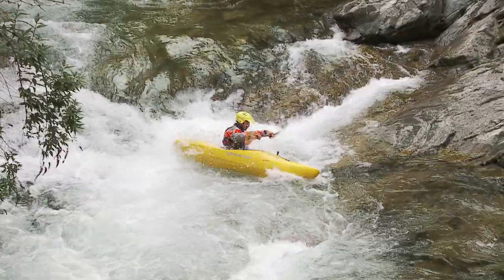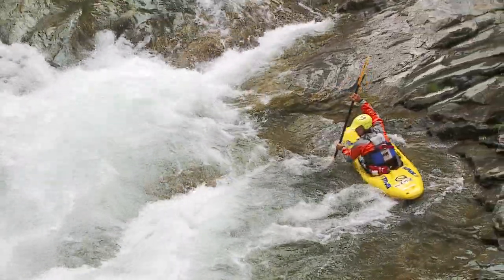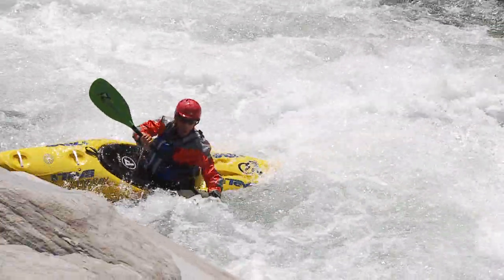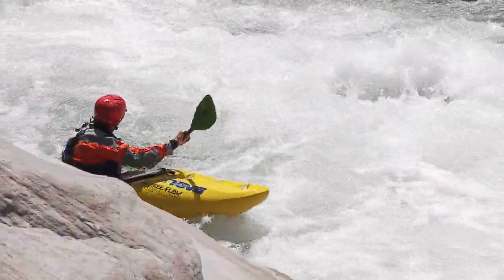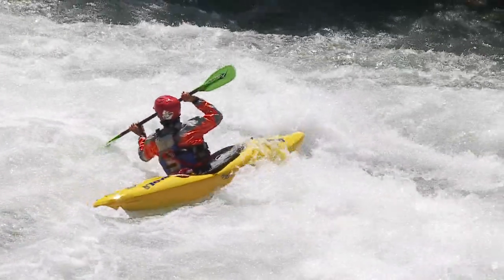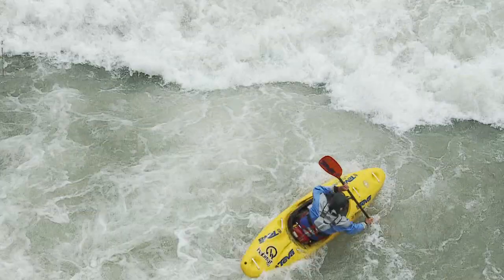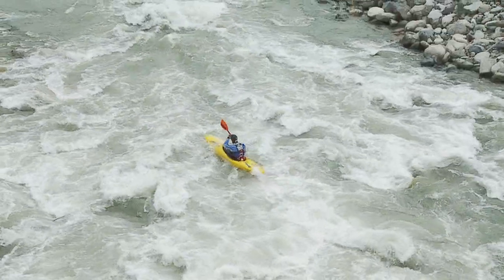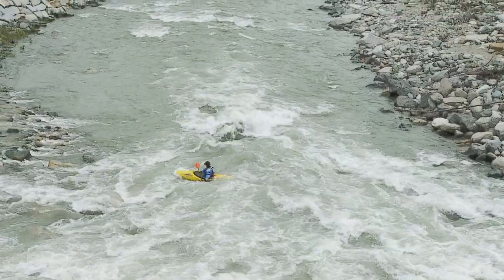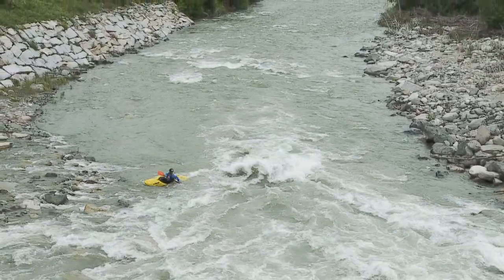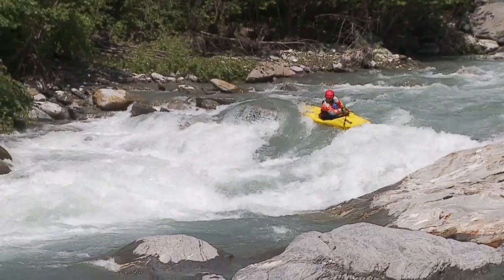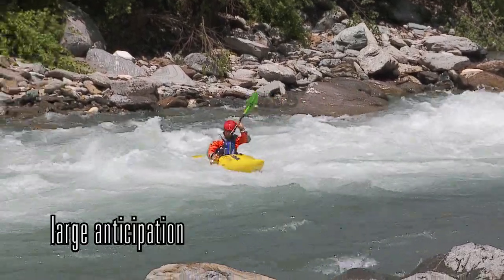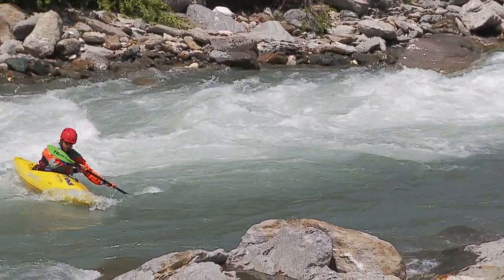Entering an eddy zone with a gentle, precise curve is an essential element for descending a river safely and harmoniously. The velocity of the kayak and the angle of incidence must be prepared upstream of the planned entrance point into the eddy, and this is called anticipation. The anticipation can be greater or lesser according to the velocity of the current and the distance to the eddy.